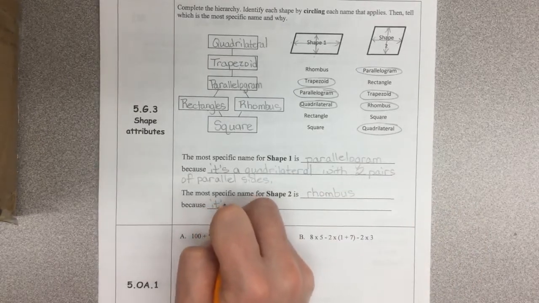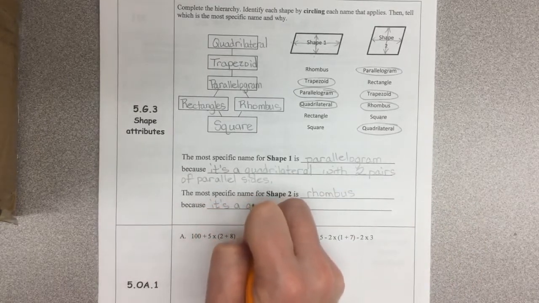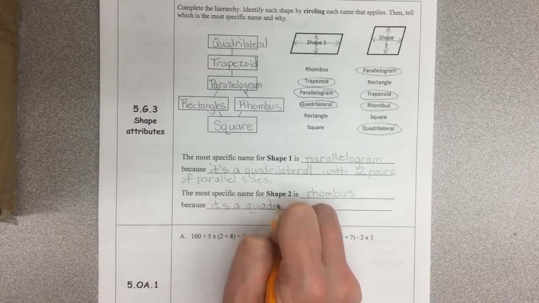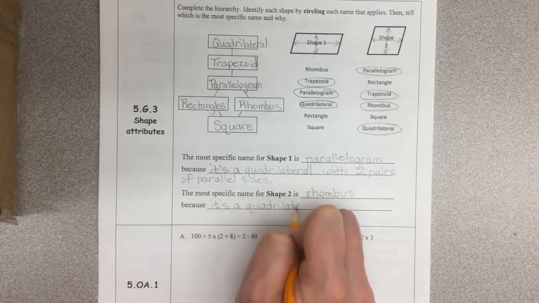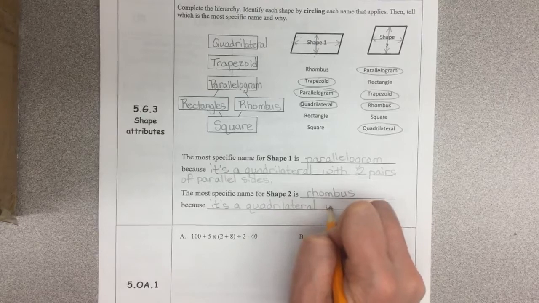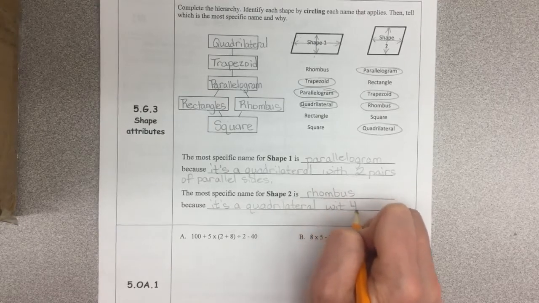because it's a quadrilateral with 4 equal sides.